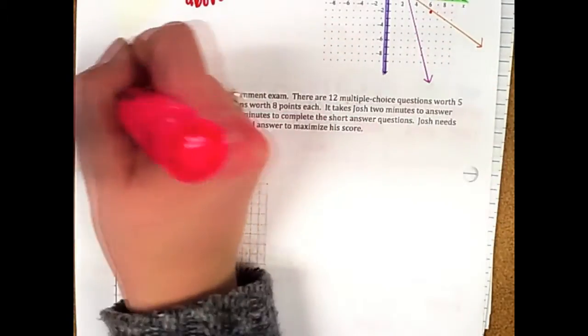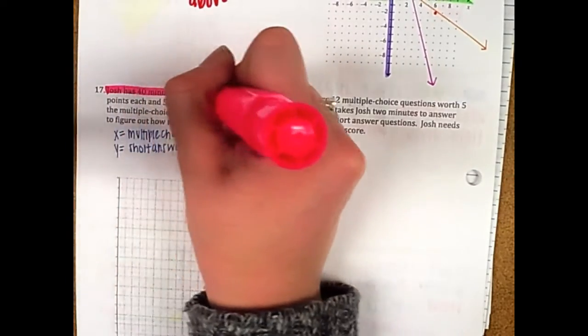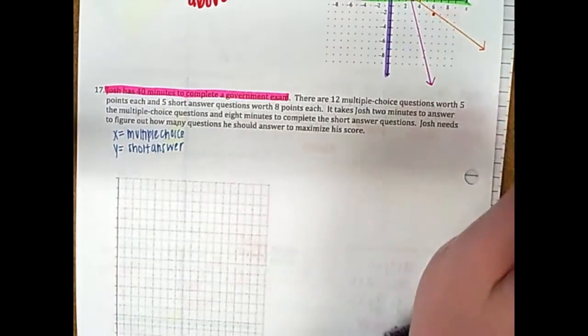So the first bit of information that I'm going to use is this bit here. So Josh has 40 minutes to complete his government exam.